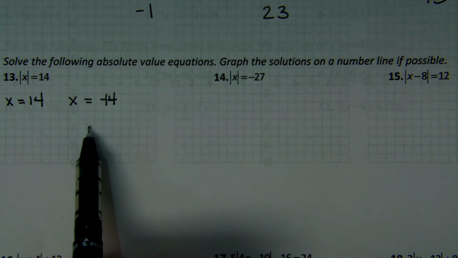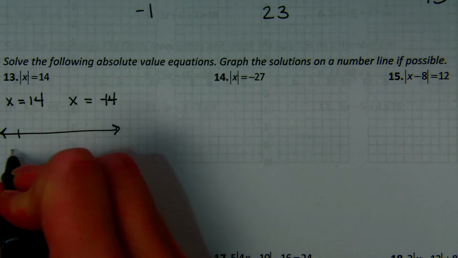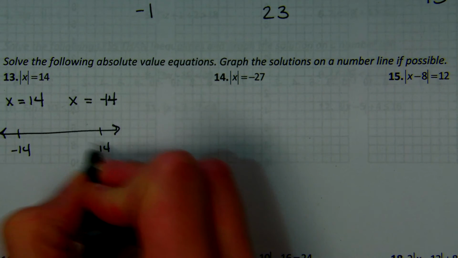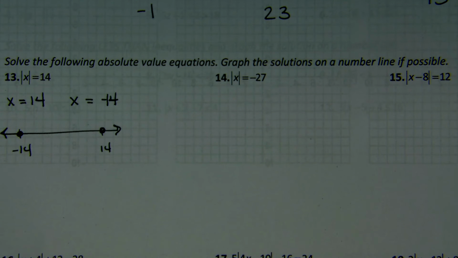It says graph the solutions on a number line if possible, so we'll draw our number line, and here's -14 and +14. Just draw dots. No shading because it's not an inequality, it's just an equation.